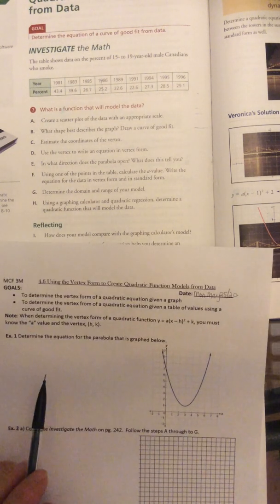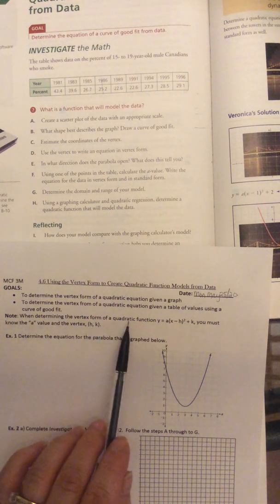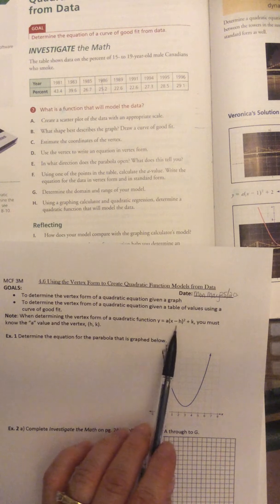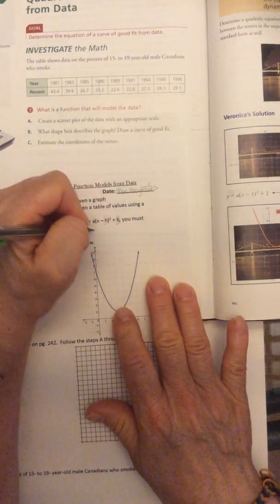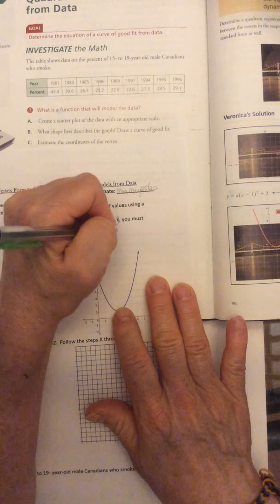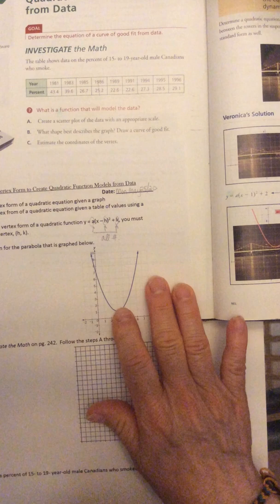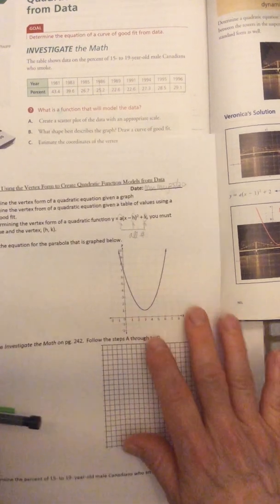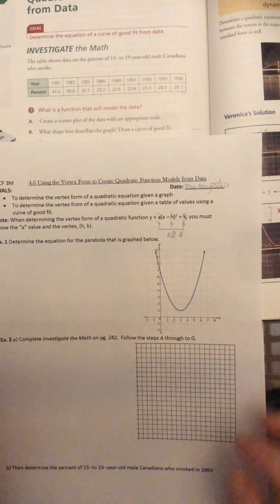All right, so note number 1. When determining the vertex form of a quadratic equation, y equals a, x minus h squared plus k, you must know the a value and the vertex h, k. Okay, so you need to know what these values are. They're all numbers. If you call this a vertex form, then it means that you need to use the vertex.